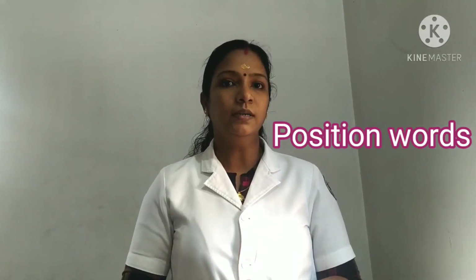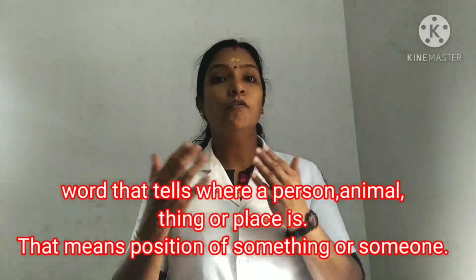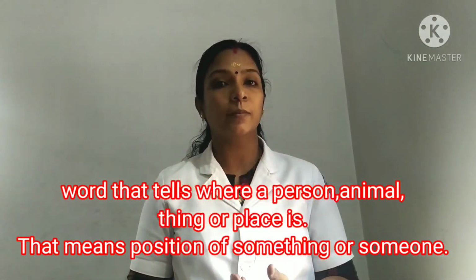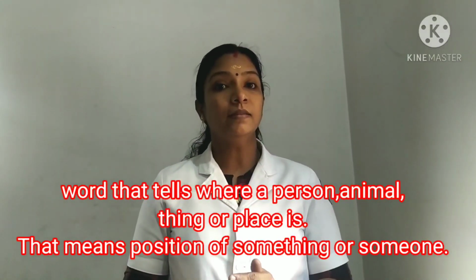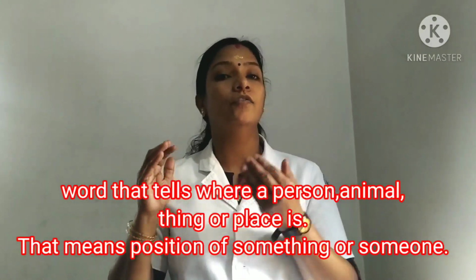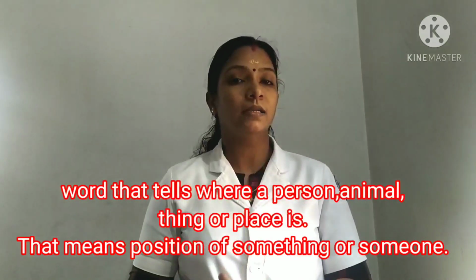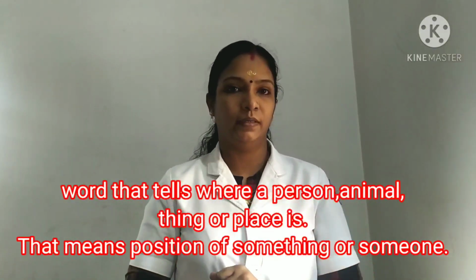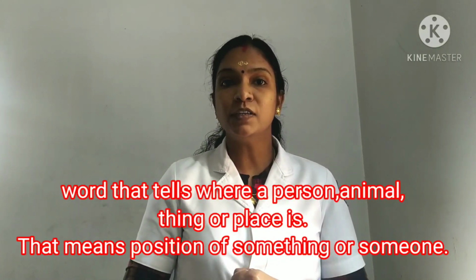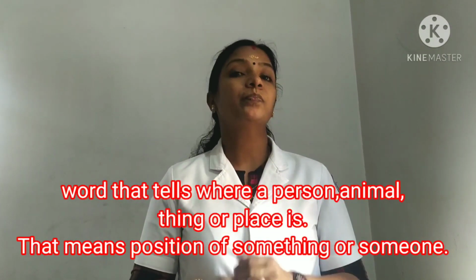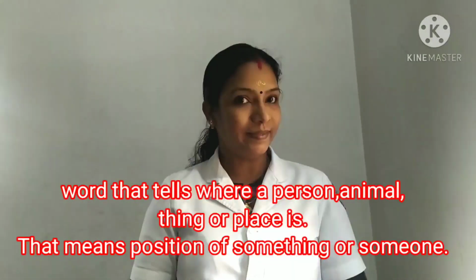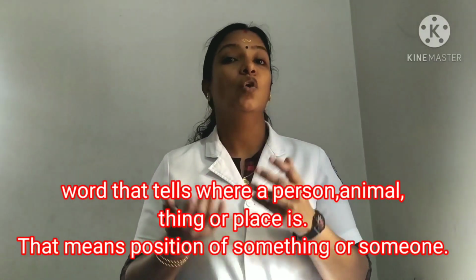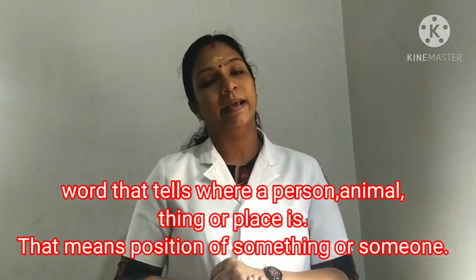Position words are words that tell where a person or an animal or thing or a place is. That means it tells the position of something. Not only that, it also tells when something has happened. So what is a position word? It tells us where a person, animal, thing or a place is. It also tells when something has happened.